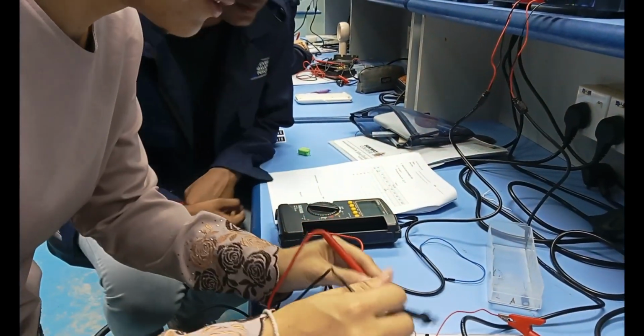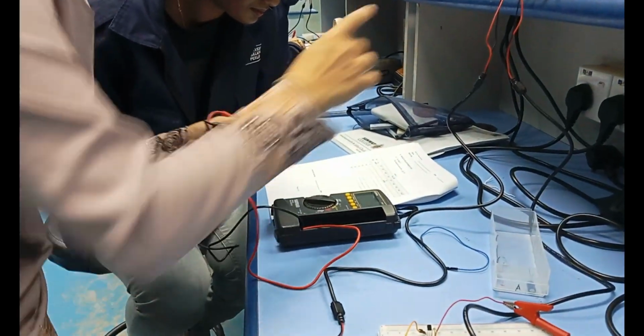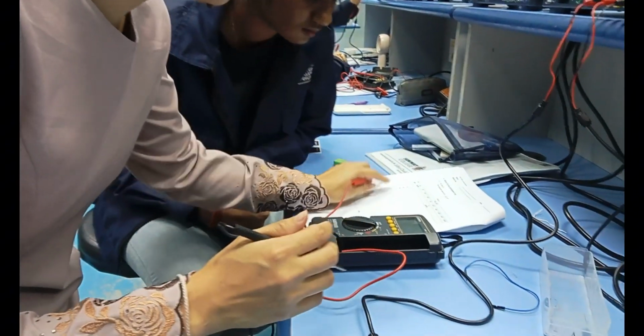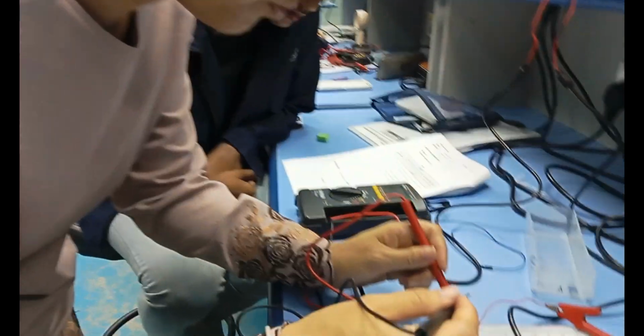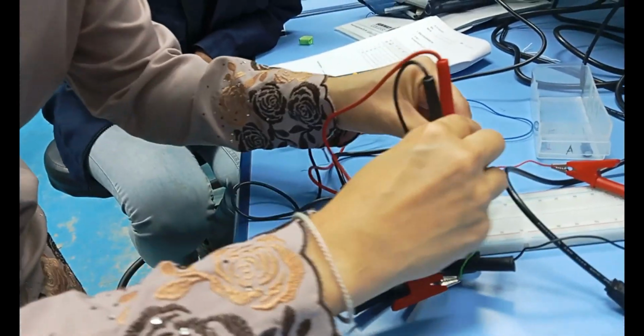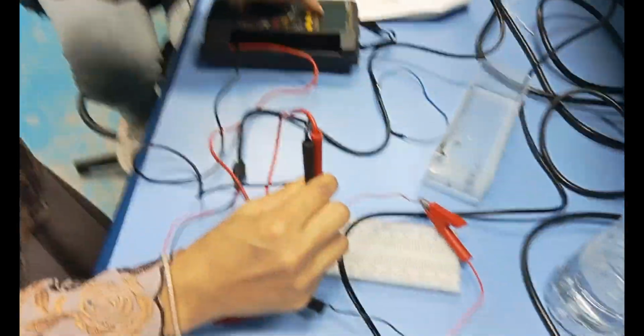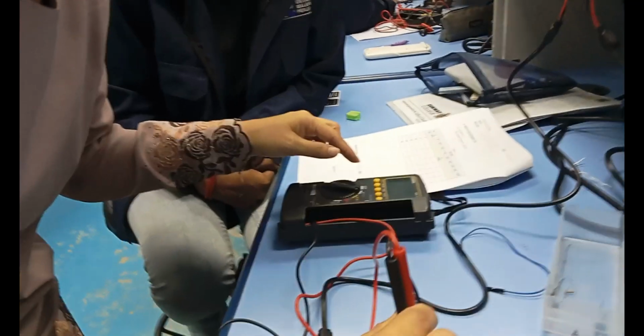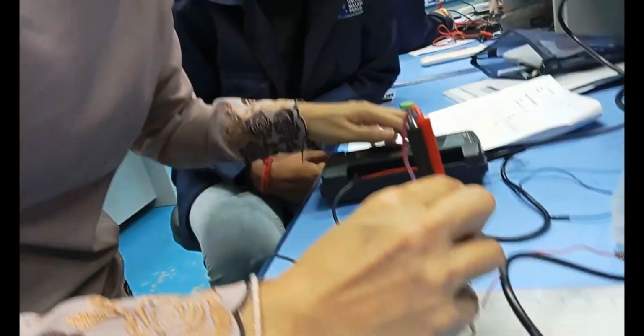Okay, after your circuit is correct, first thing you have to set this value to 4. So you have to measure at V1 is 4. So you put this one, you adjust to here, voltage. Now you have to get this V1 to become 4. Okay?